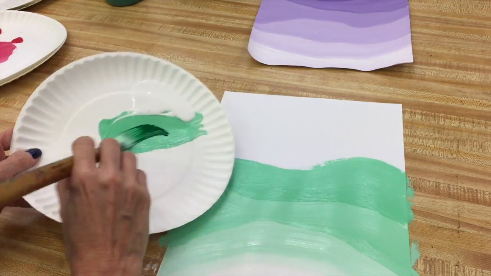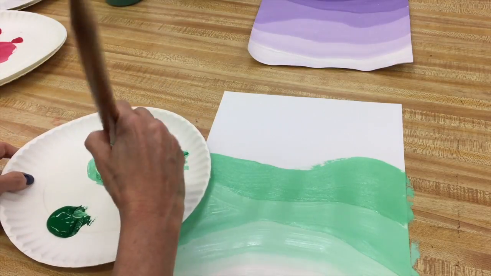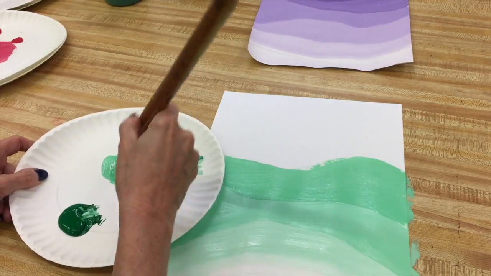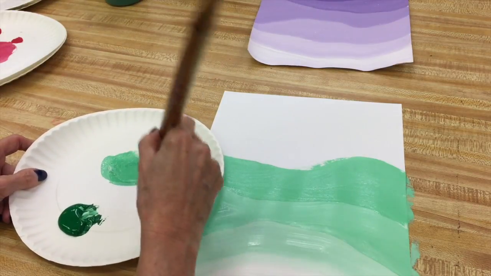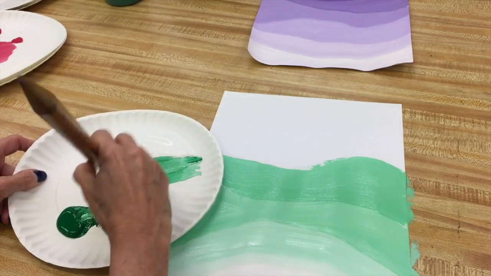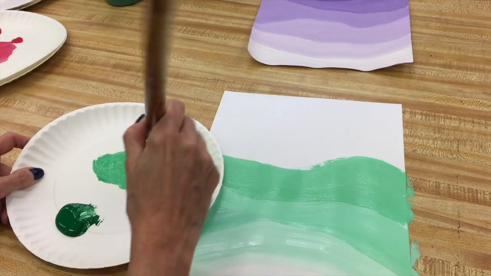Again, I'm going to add in some more green. I take more white just because I need a little bit more paint on my brush. So just make sure you keep going darker and darker.